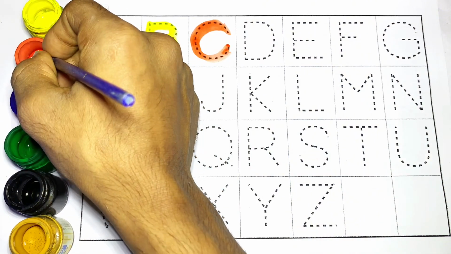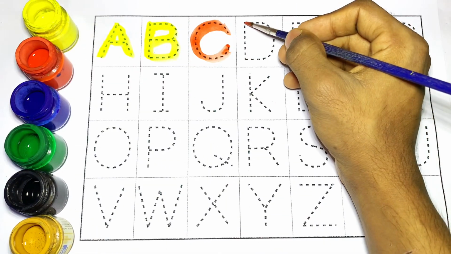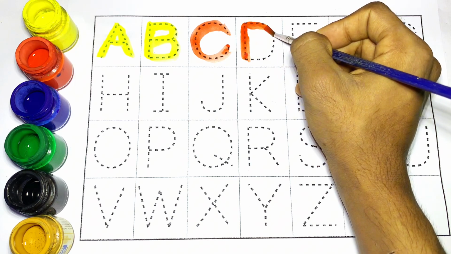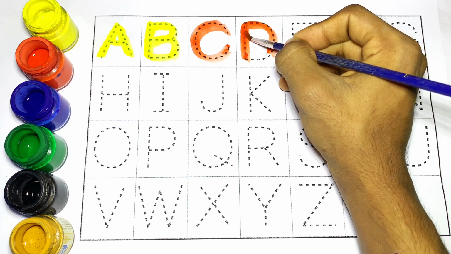Kids, again use red color and draw D. D for dog. The alphabets of D.